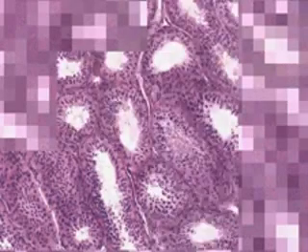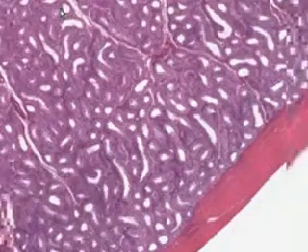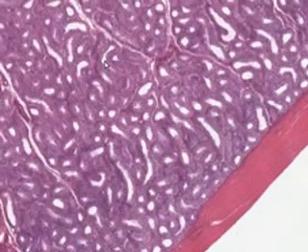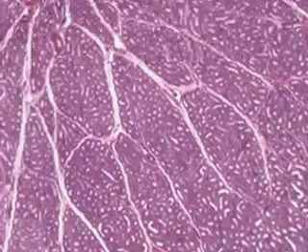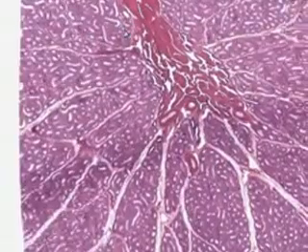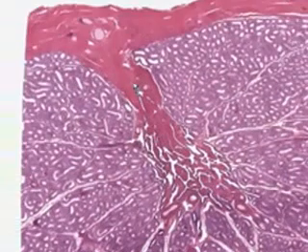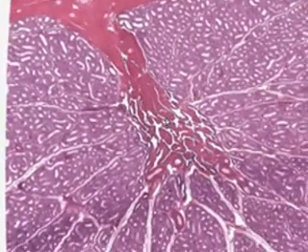So much for the capsule and the seminiferous tubules, which is the vast majority of the testis. Let's now go into an area which is referred to as the mediastinum of the testis. And the mediastinum of the testis, as you could guess, is kind of in the area where the testis is cut, and you can see it's a little bit more fibrous.